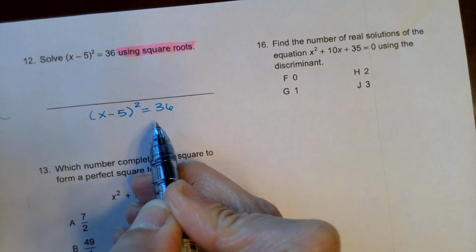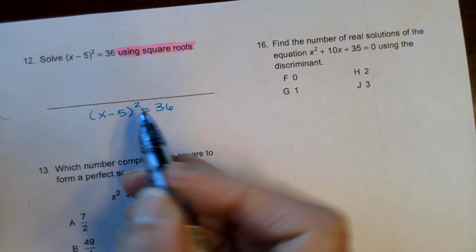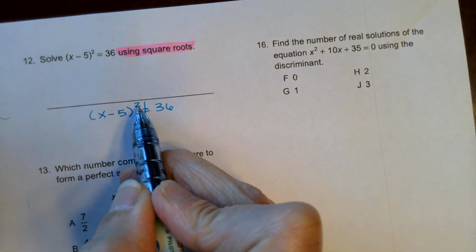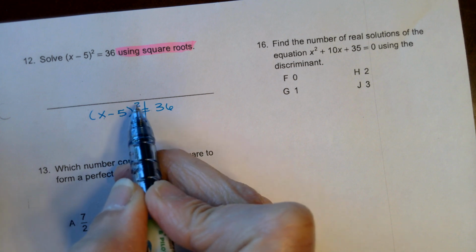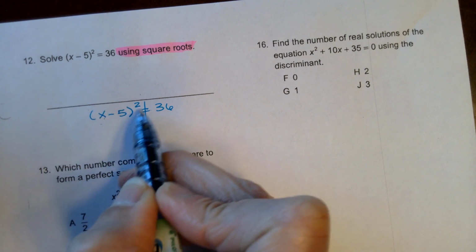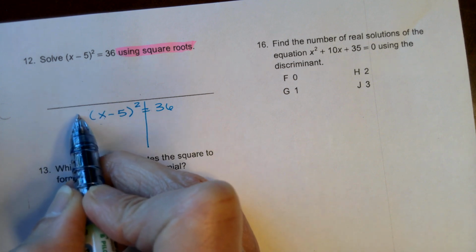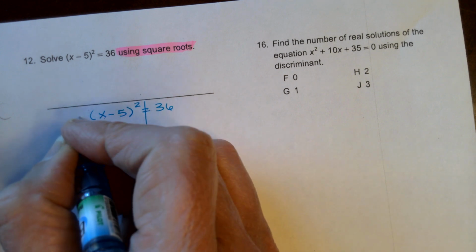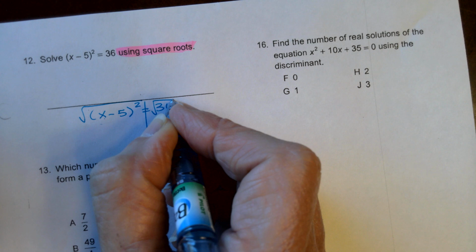When I do this, what I notice is that I've got this square because I want to solve, but I have that square right there. So I have to do the opposite of that because everything in here is locked into that square. I don't have anything in front of it or below it to get rid of. The closest thing I can do is get rid of that. So I have to square root everything.